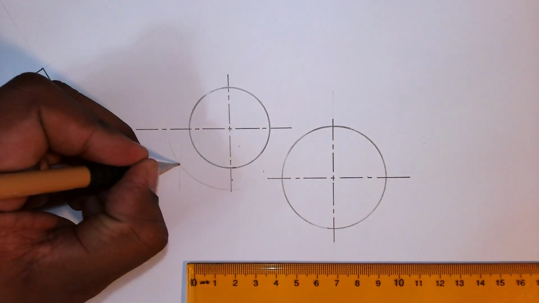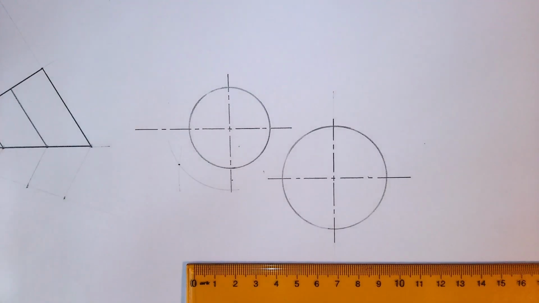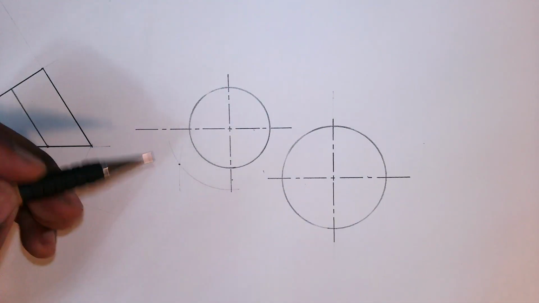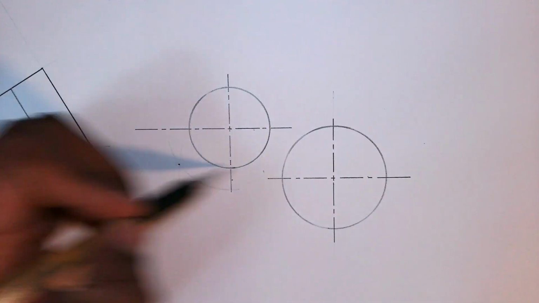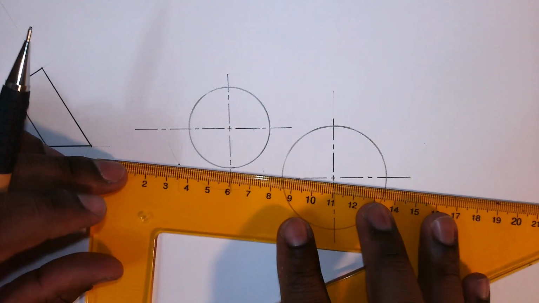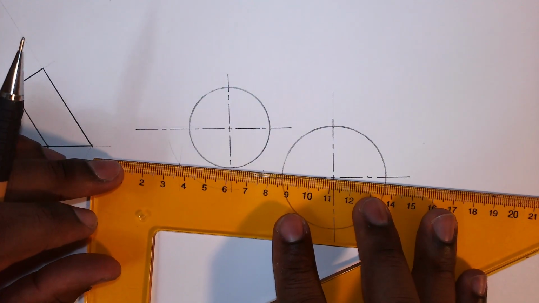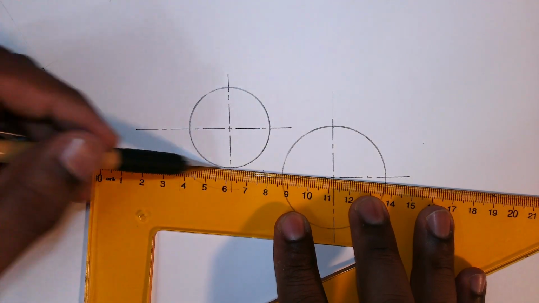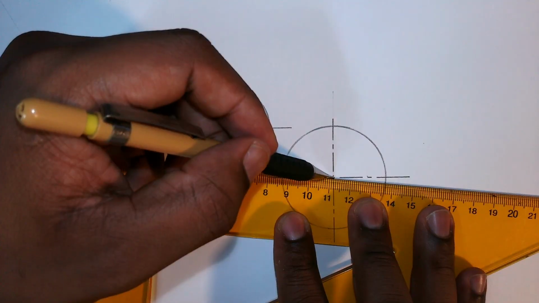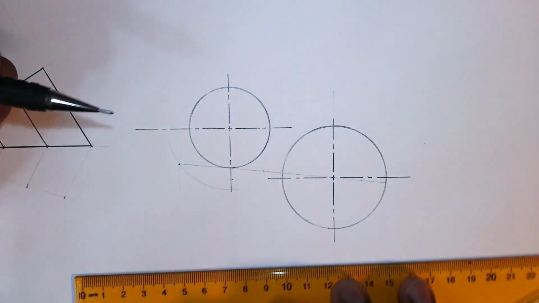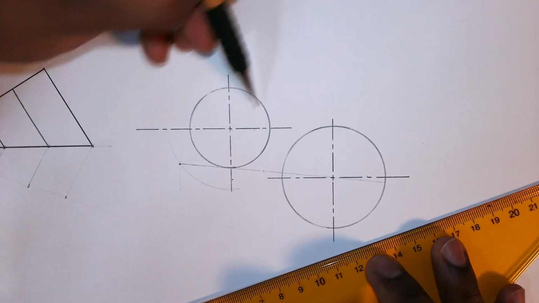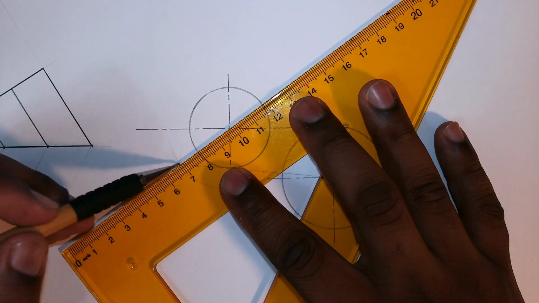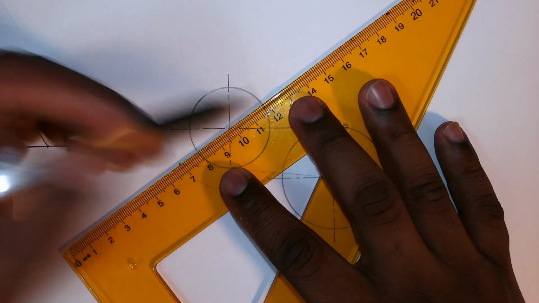So where the two arcs intersect, it's a point. Now I'll have to draw two lines from this point to the circle, and also that circle. The line must go straight to the center of the circle to the other side. Then the same thing on this side, from the point across the center of the circle to the other side of the circle.